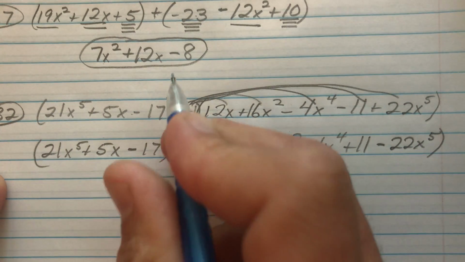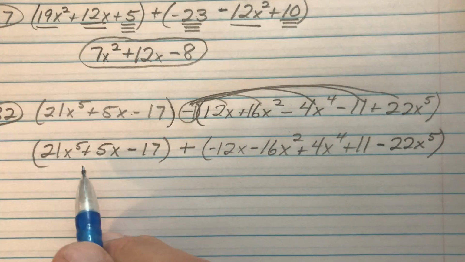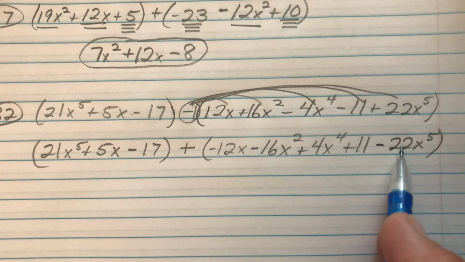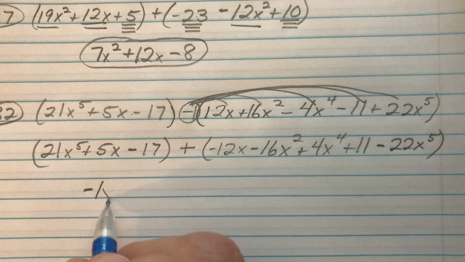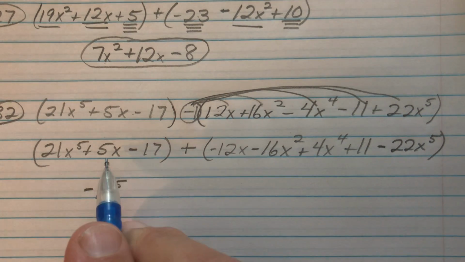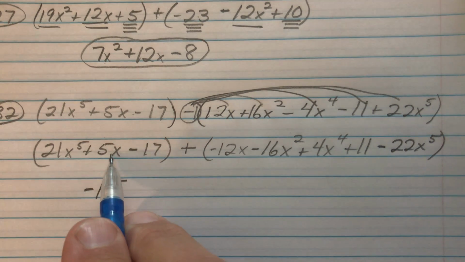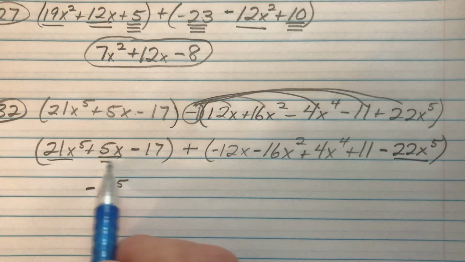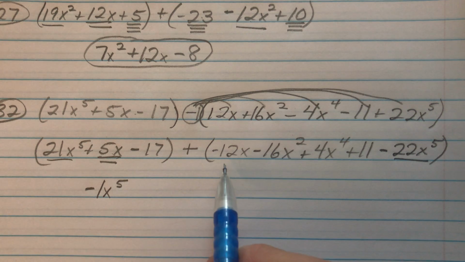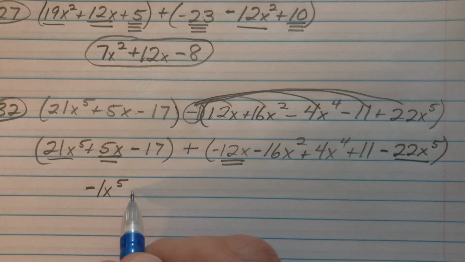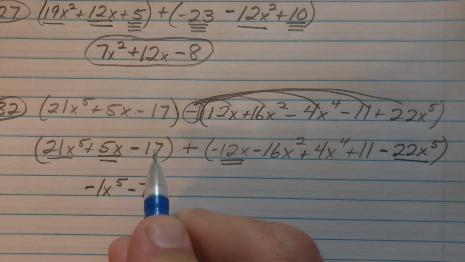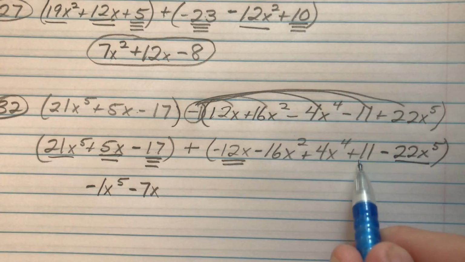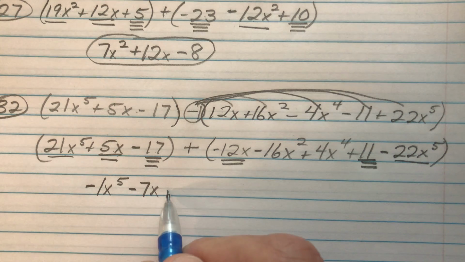And then now we have an addition question like up above. So we're going to add like terms. 21x to the 5th and negative 22x to the 5th is negative 1x to the 5th. Let's see, 5x, so those we combine. 5x and negative 12x is negative 7x. Negative 17 and 11 is negative 6.